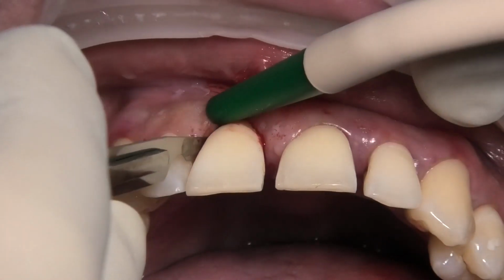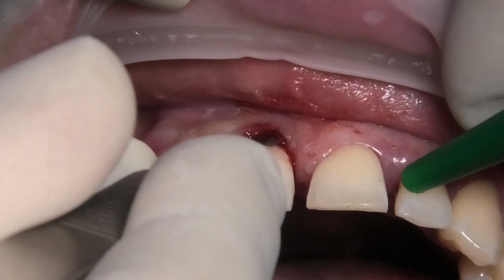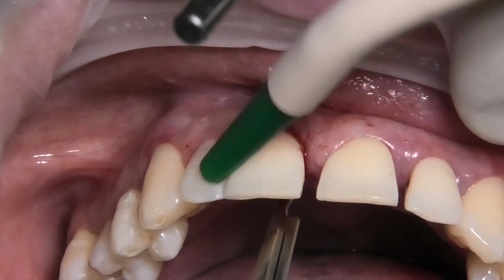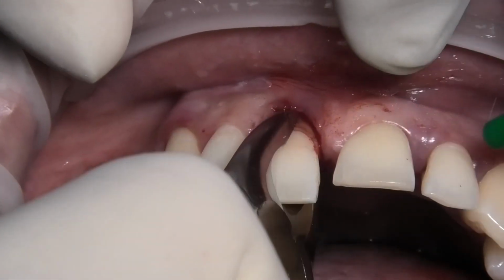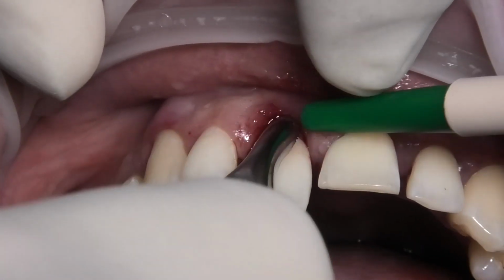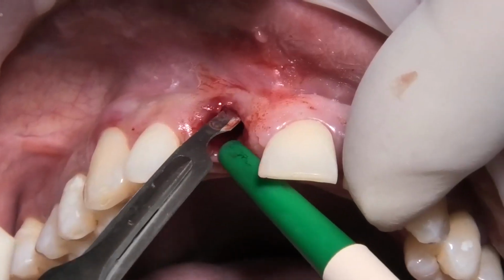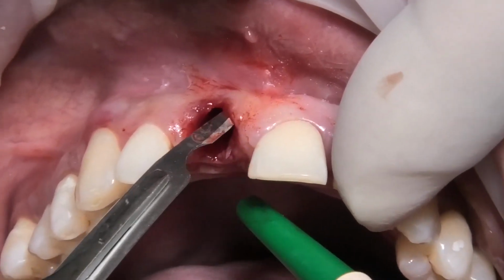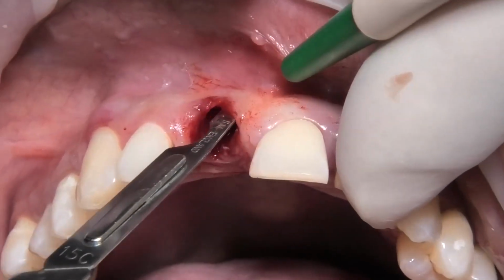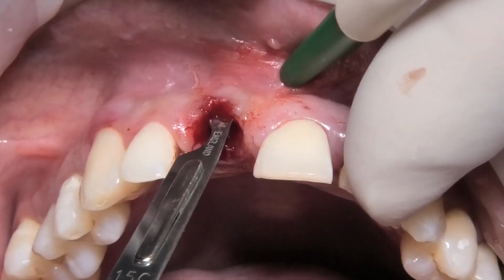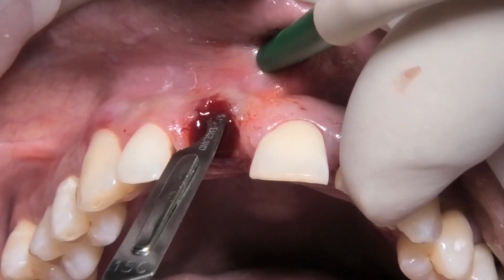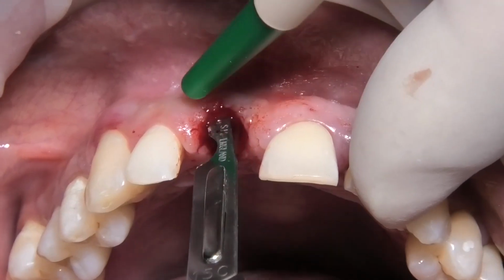This involves a periotomy with the scalpel, the extraction of 1.1, and the removal of circumferential epithelial tissue. The movement to extract is circumferential, no vestibular or palatal, and then with the scalpel we create a partial thickness envelope with a vestibular incision with the scalpel blade 15C.